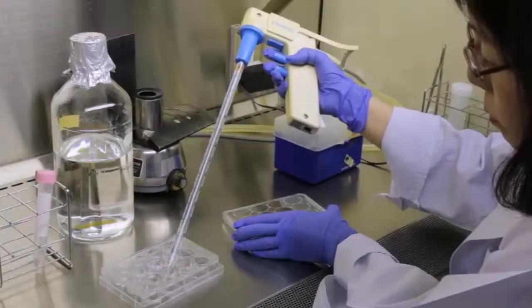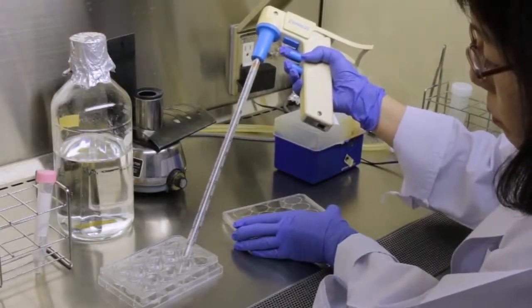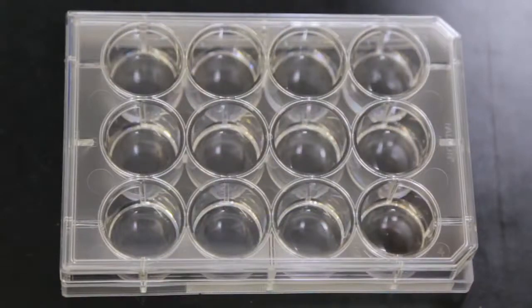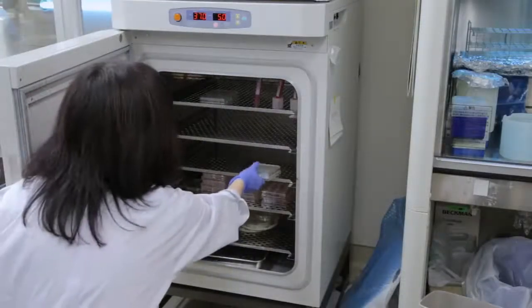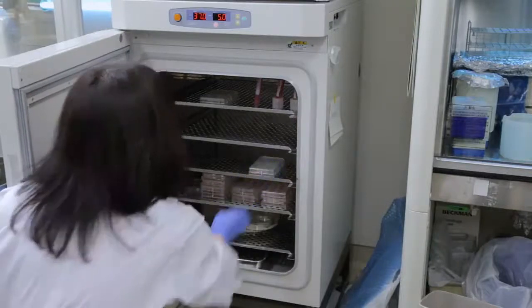Add 1 milliliter of the PEI solution to each well, and ensure that there are no bubbles underneath the cover slips. Incubate overnight in a carbon dioxide incubator at 37 degrees Celsius.